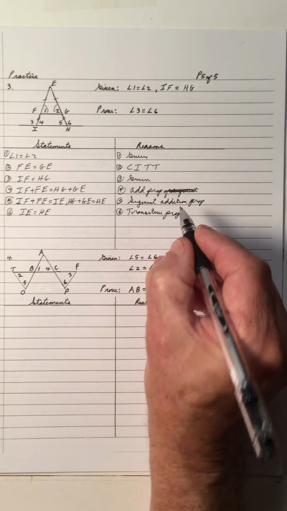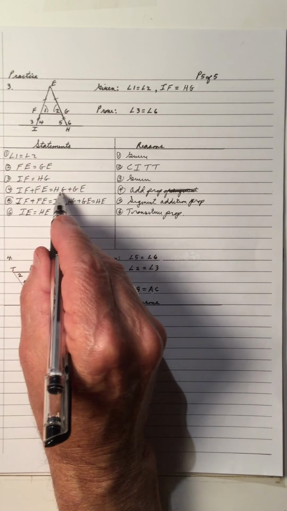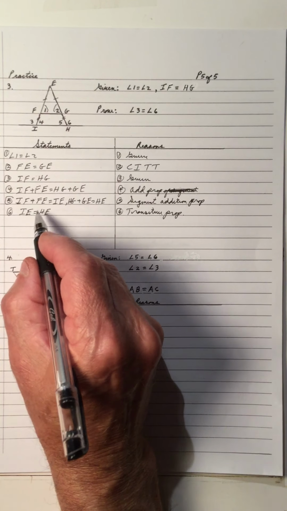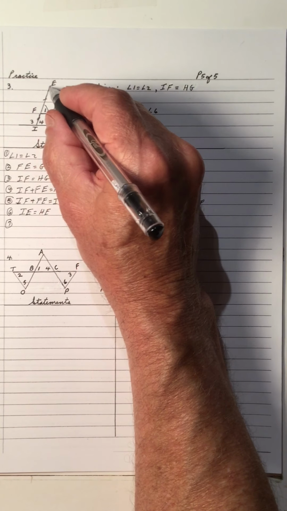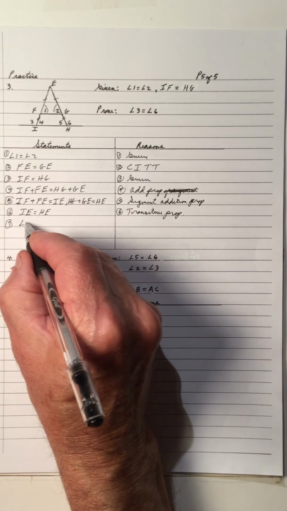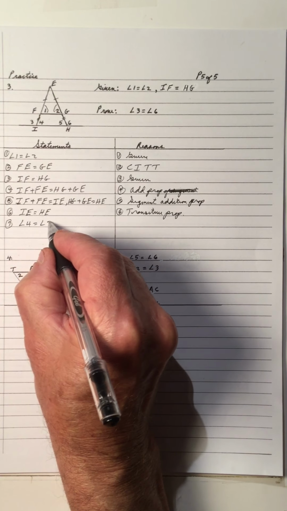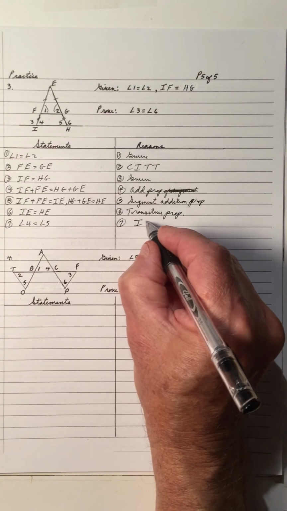Just gotta be careful now. We're adding the segments together by addition. Segment addition ties these two up to give us the big ones equal, and that means that if IE equals HE in this big triangle here, that means angle 4 is equal to angle 5 by IDT.